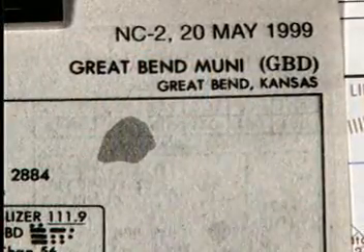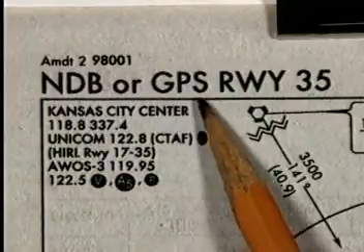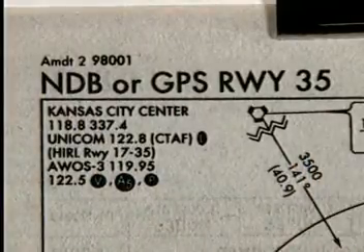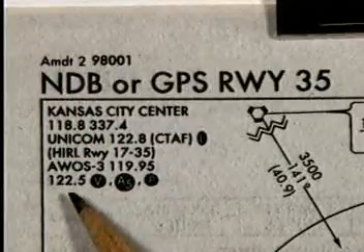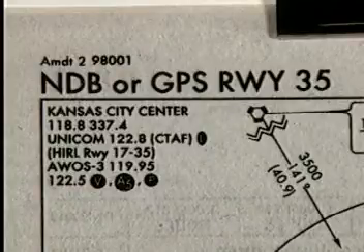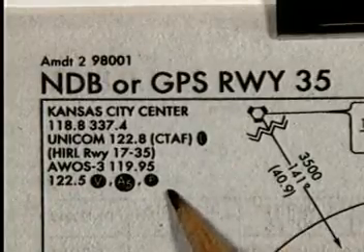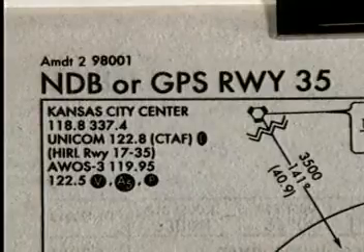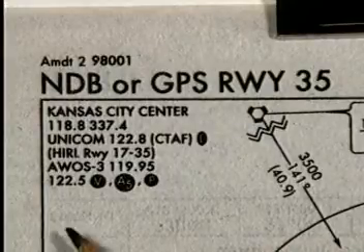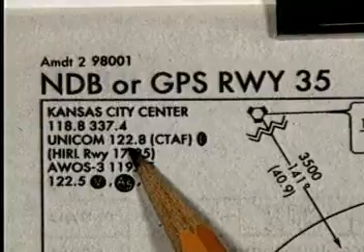Now, we have the right chart here. It's Great Bend Municipal Airport. The wind is from the north, so we'll use the NDB or GPS runway 35 approach. The communications frequencies are, of course, listed right here on top. And as you know, these symbols with reverse type next to the frequencies tell you about the pilot control lighting, and they're associated with the frequency you'd use for the lights.